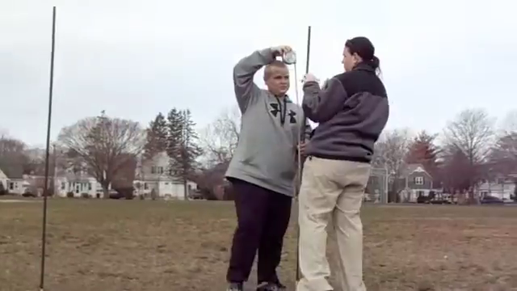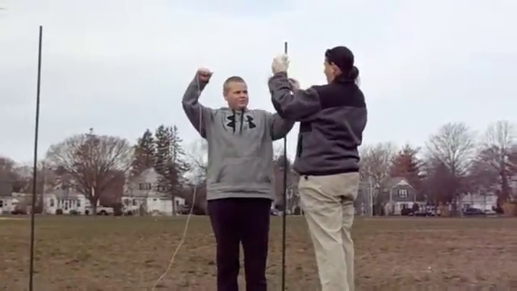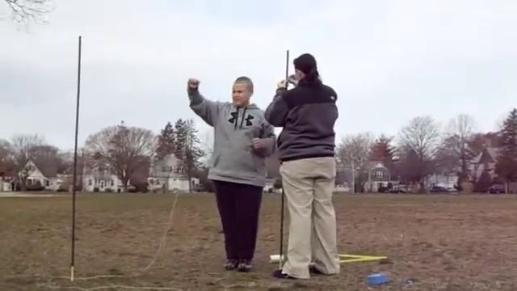Step 1. Create a line from the 2 poles and the string that is between 5 and 6 feet high. This is the line that you will drop the objects from.